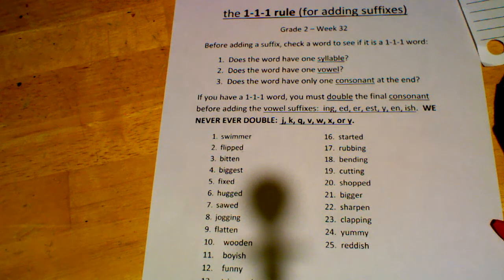All right. So this week for spelling, this will be our last week, sadly. But we are going to do the one-to-one-to-one rule. And we use this rule when we're adding a vowel suffix.